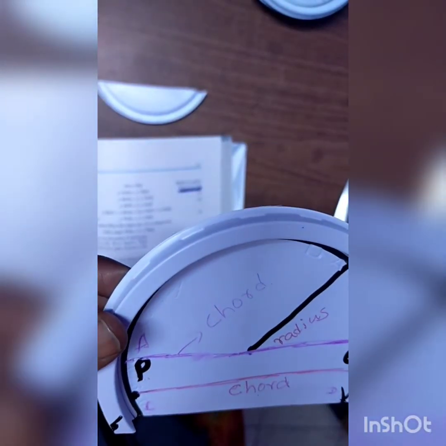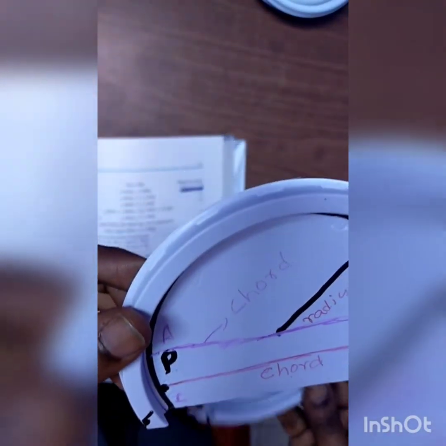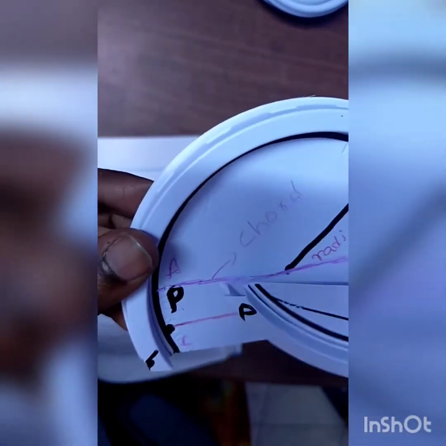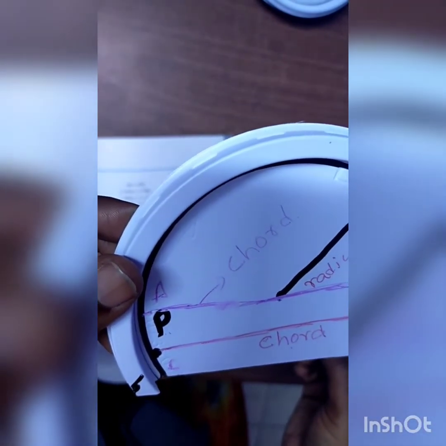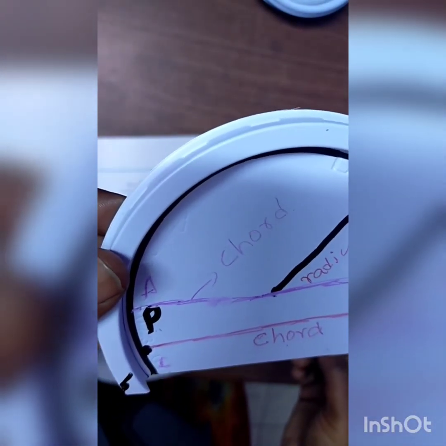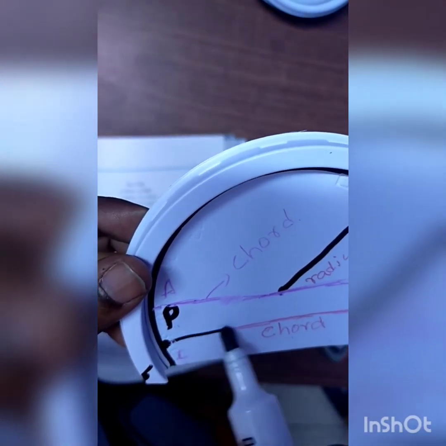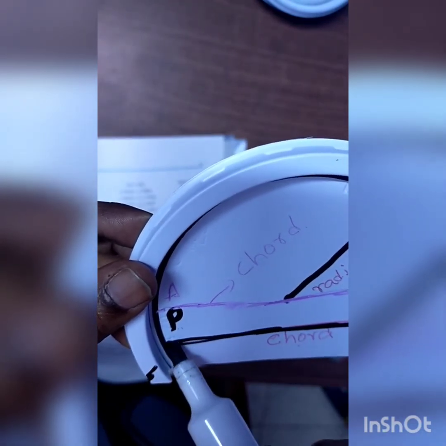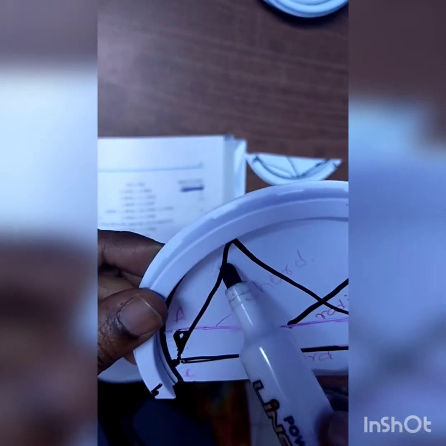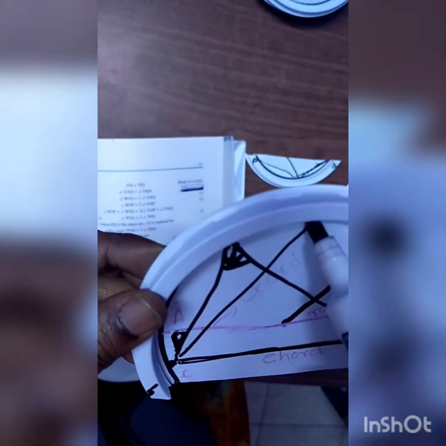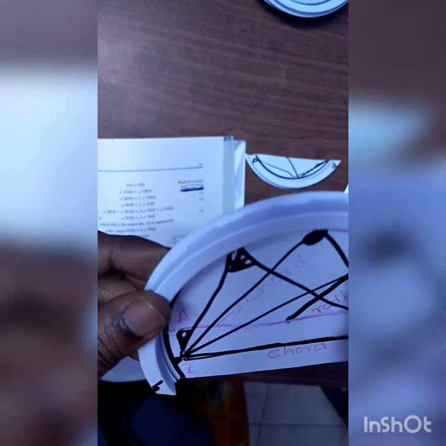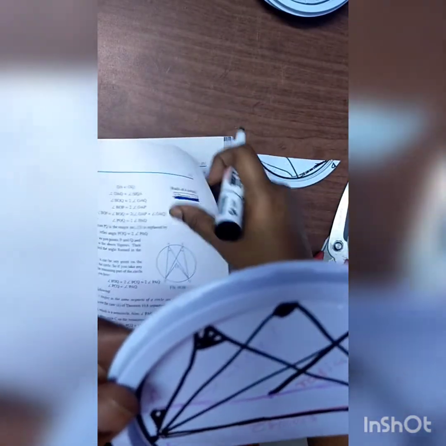So this is the segment of the circle. So we have seen already, like this is the minor segment and this is a major segment. So this theorem is angles in the same segment of a circle are equal. So if PQ is the segment, when I connect this angle, if I join like this angle, if I join like this angle, all these angles are equal. So angles in the same segment of a circle are equal.